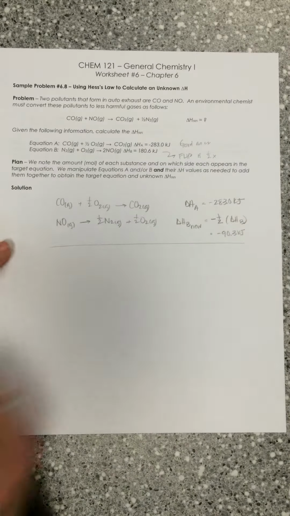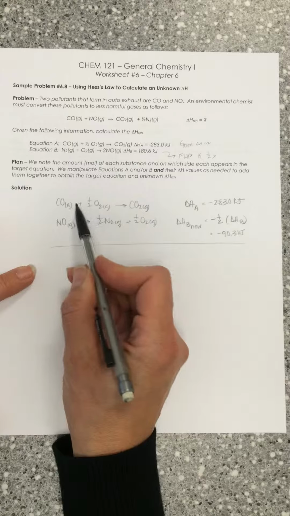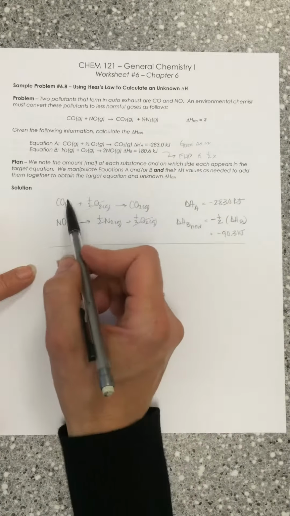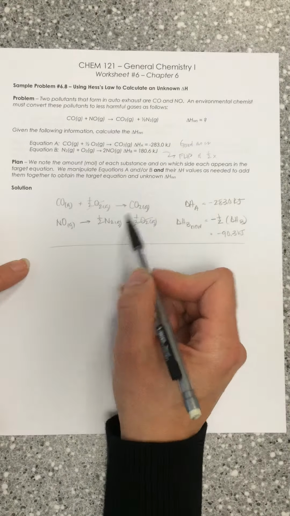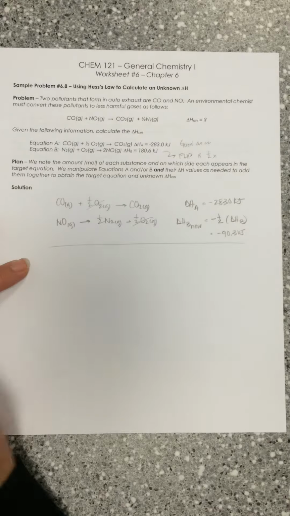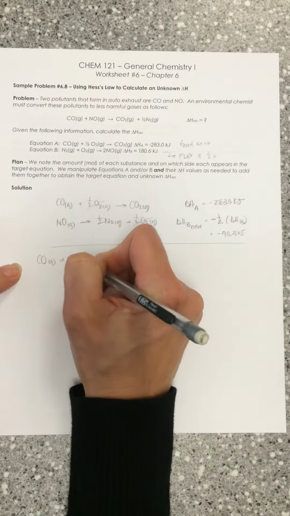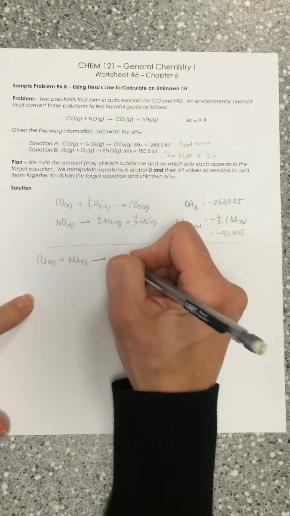At this point, go ahead and see if your equation sums to what your target is. I can see that I've got 1/2 O2 on the left and 1/2 O2 on the right. Those are going to cancel. Just eyeballing this, CO plus NO, that's what I want. CO2 and 1/2 N2, that's what I want. So things look good. So I'm going to write the sum of this, which happens to be equal to my target equation.